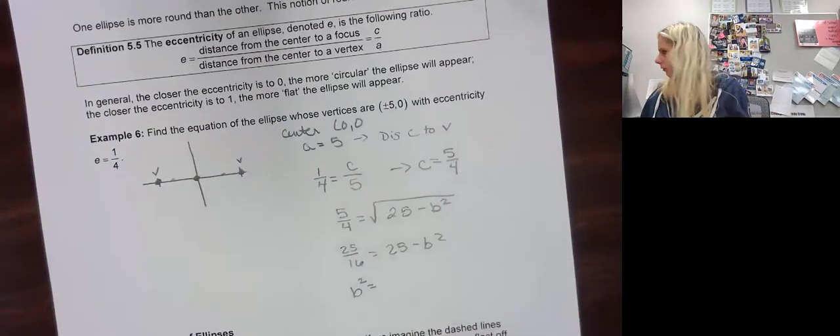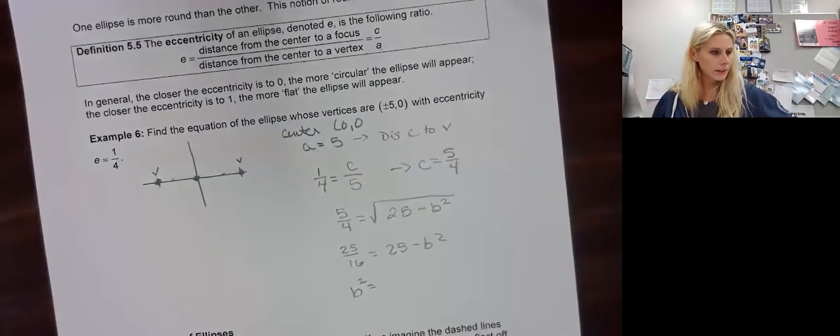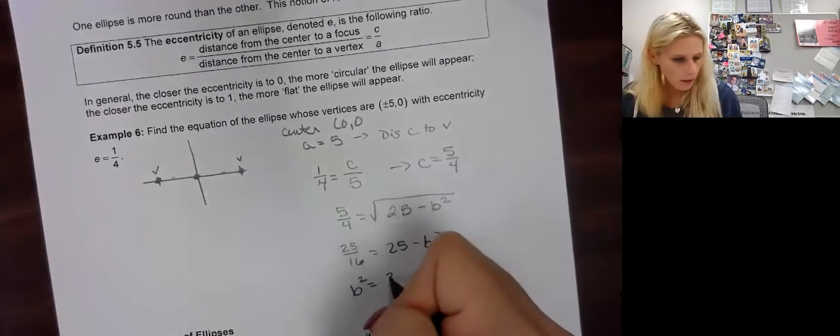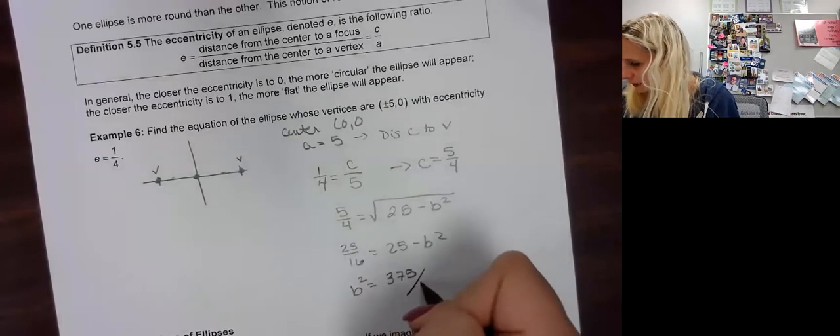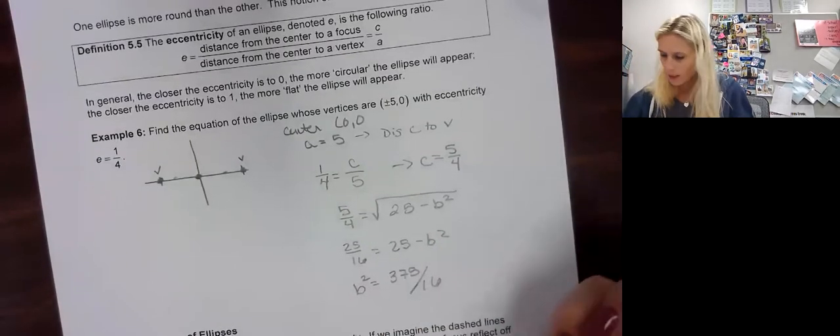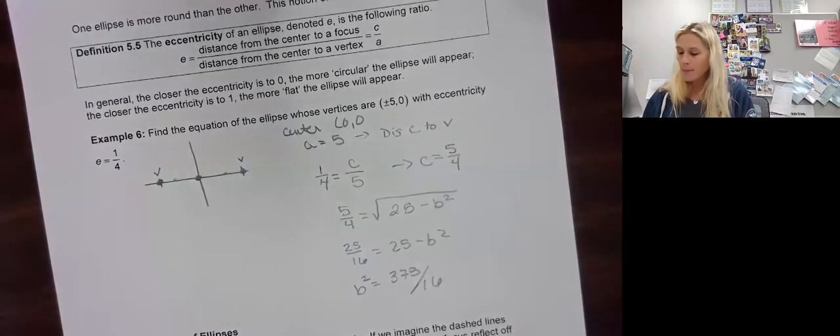I just want to check my calculator. Sorry, I have my notes down, but I just want to make sure. Okay, so that gives me 375/16. Okay, now what does that mean?